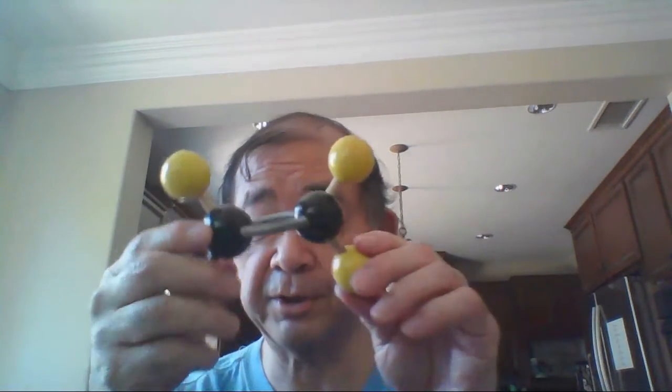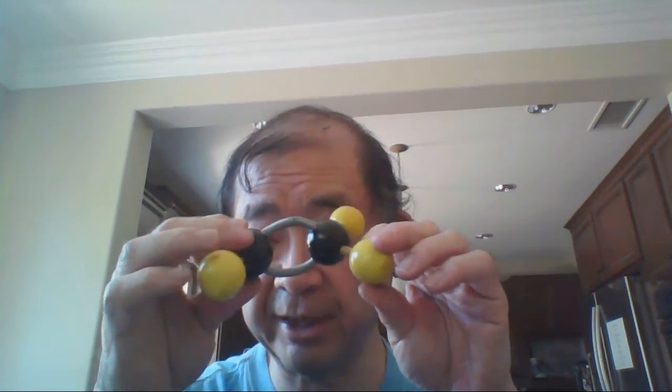This is an older type of model using springs and sticks, but this is showing the same thing. So we have a double bond, and again, there's no bond rotation. Why isn't there any bond rotation? Remember, we talked about this. If you rotate the bond, then you will break the pi bond, because the pi bond is formed usually by the overlap of p orbitals.